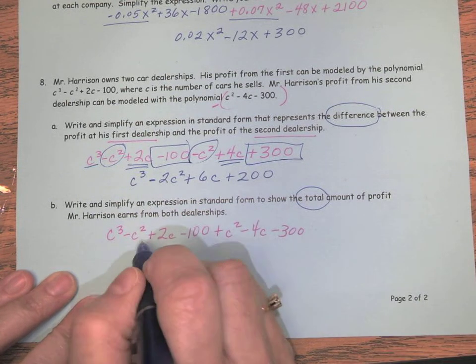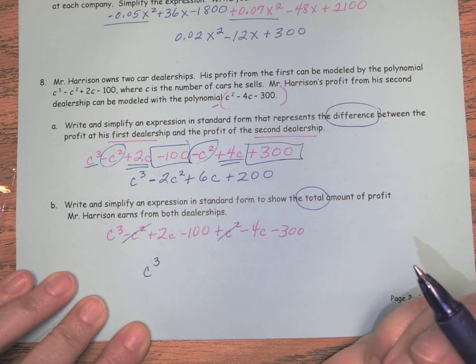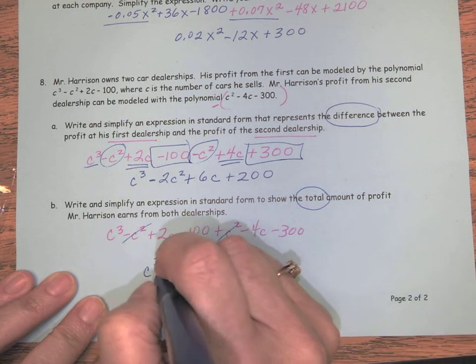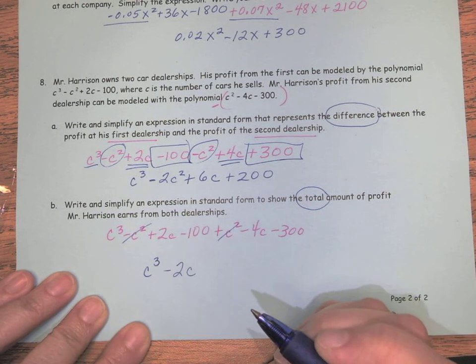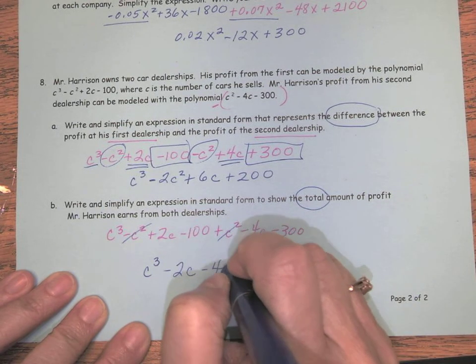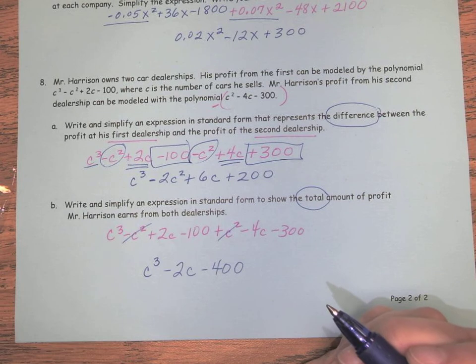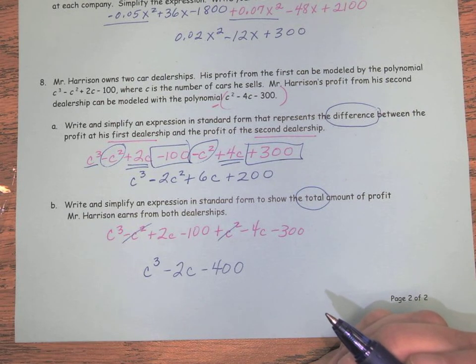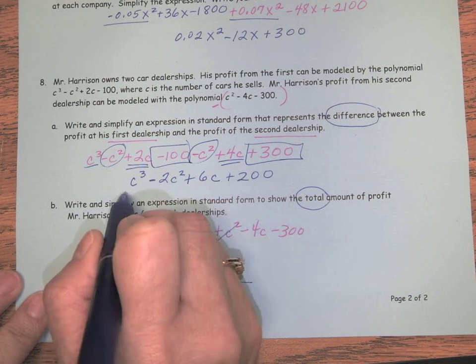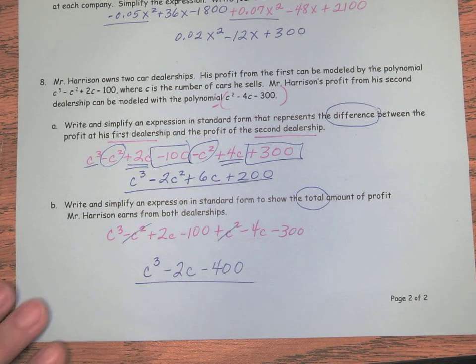Now notice what happens with your c squareds. They cancel each other. One's positive, one's negative. So that actually goes away, and that's okay. There's no reason to put plus 0 there. And then minus 2c minus 400. There's his total. So make sure when you're adding and subtracting polynomials, you only can combine like terms.